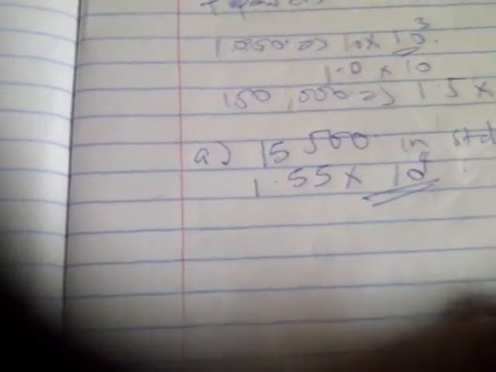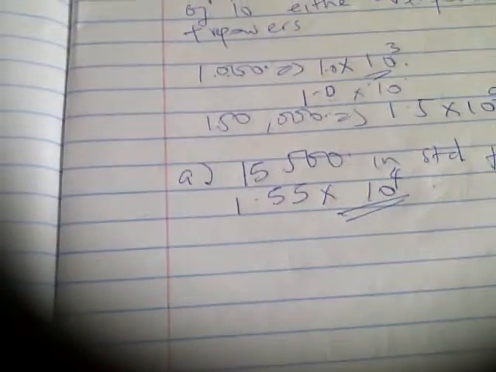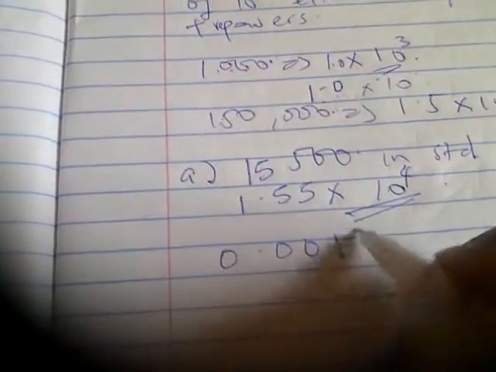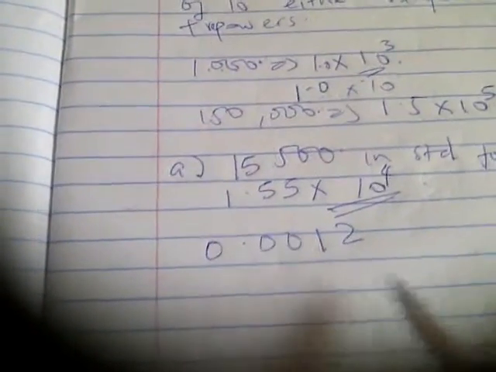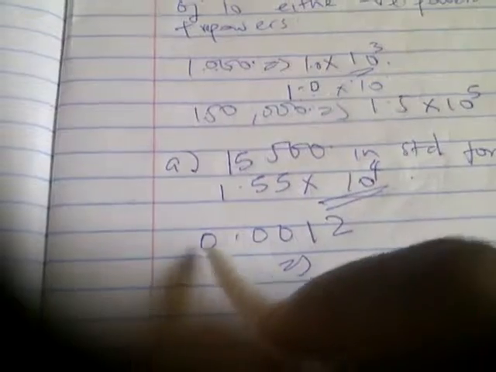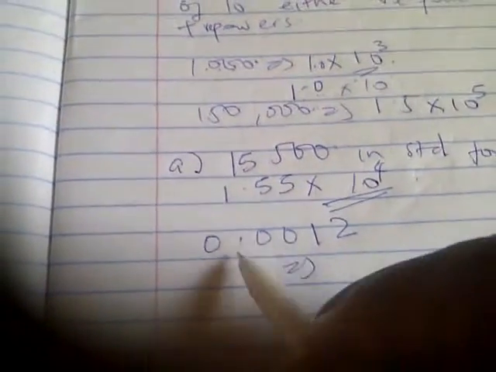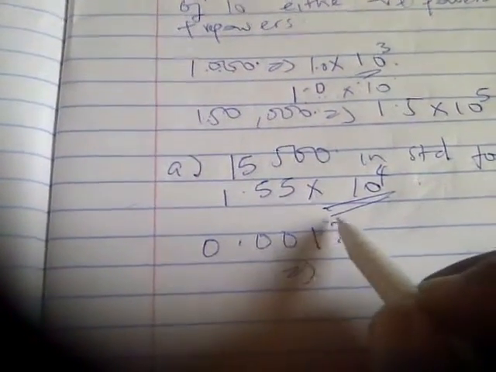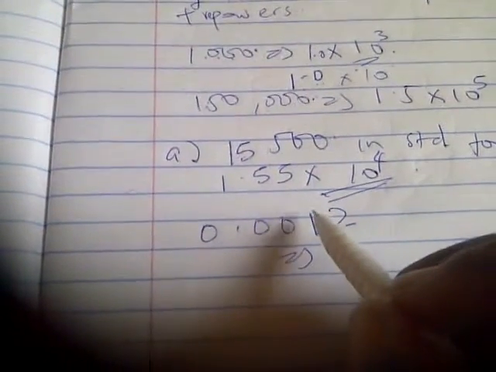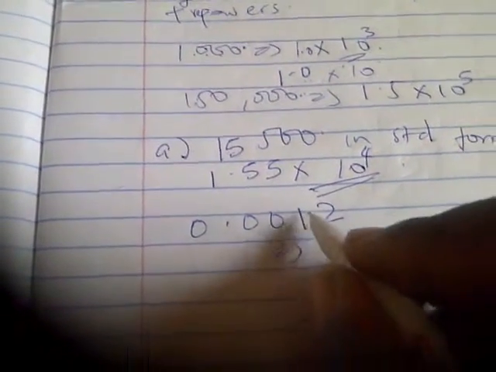Now the second question. Okay, now if we are asked to express 0.0012 in standard form, we won't come here to put the decimal point. We look for the first real number. After the first real number, that's where we'll put the decimal point, and that's here.